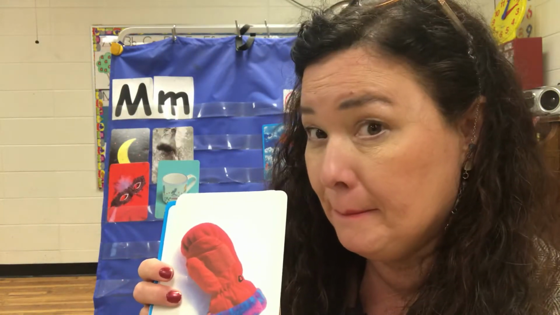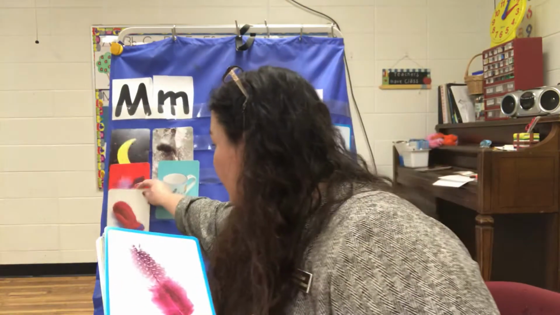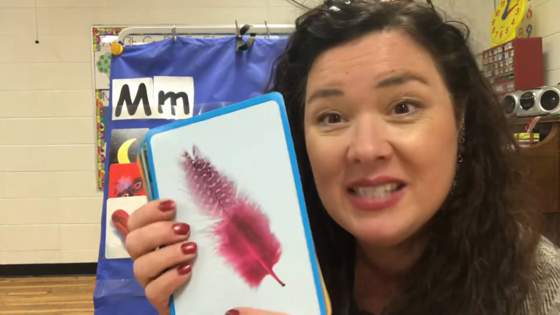Do you know what this is? Not a glove. It doesn't have all the fingers. It just has a place for the thumb and then all the other fingers together. That's called a mitten. Can you say mitten? Mitten. What's the beginning sound of mitten? That's like the letter M. Good.